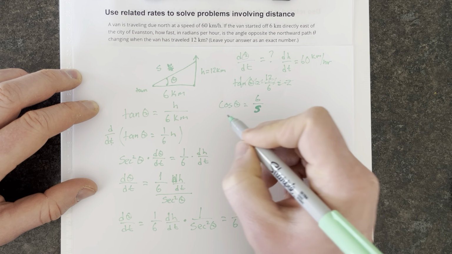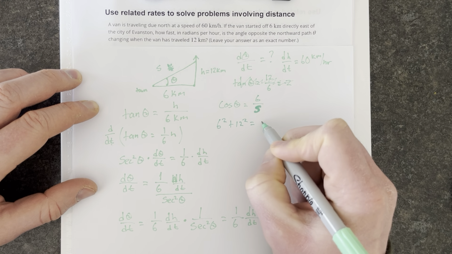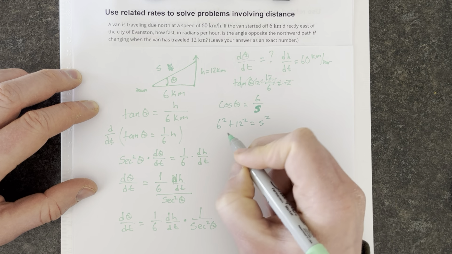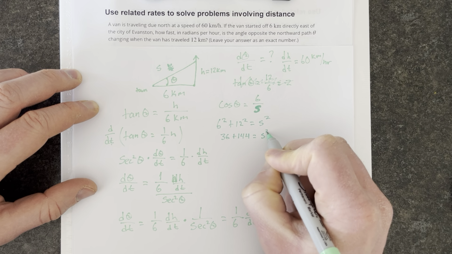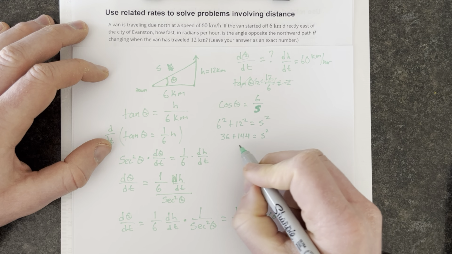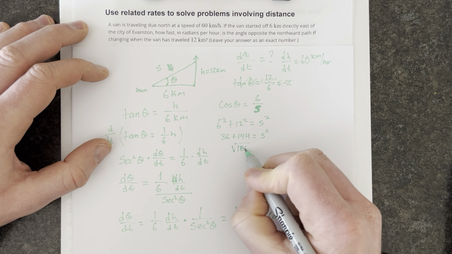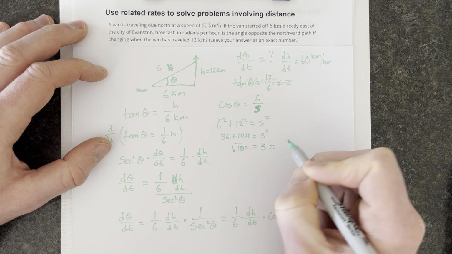So 6 squared plus 12 squared is equal to s squared. 6 squared is 36, plus 144 is equal to s squared. I add 144 and 36, and I get the square root of 180 is equal to s when I take the square root of each side. But I can simplify that.